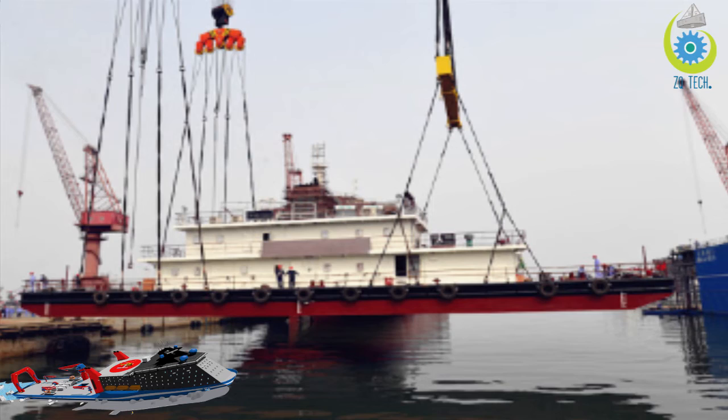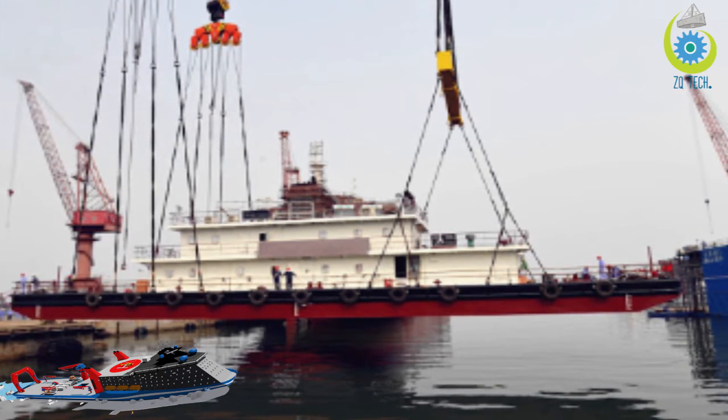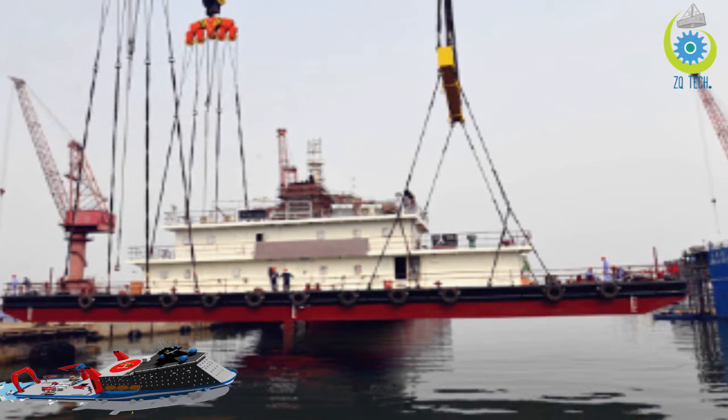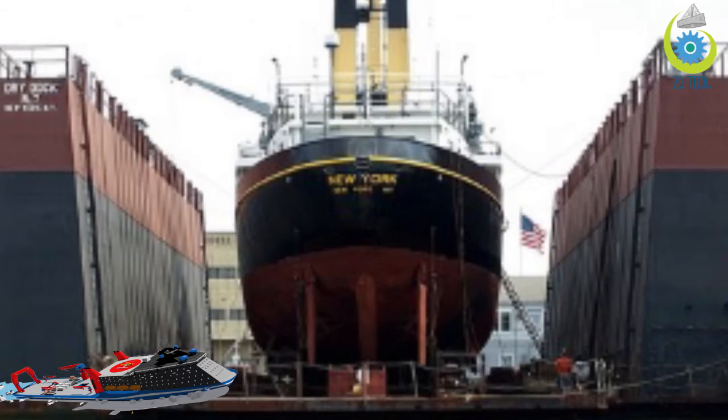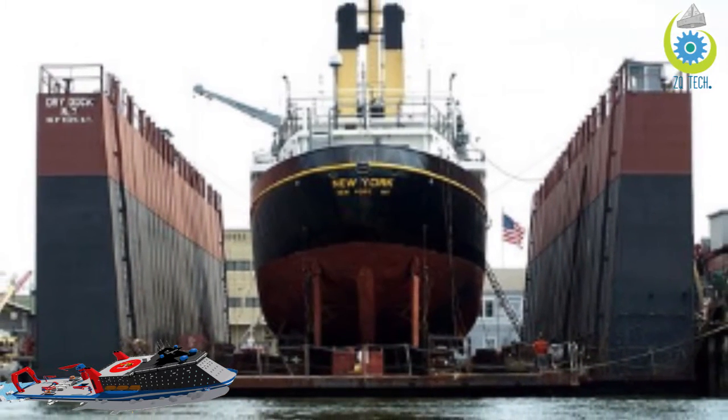And the third type of launching system is mechanical crane launching system. It is used to launch small boats or vessels. And the fourth one is floating out launching system. In this case, ships are built in the dry dock or floating dock and directly launched from there once constructed.